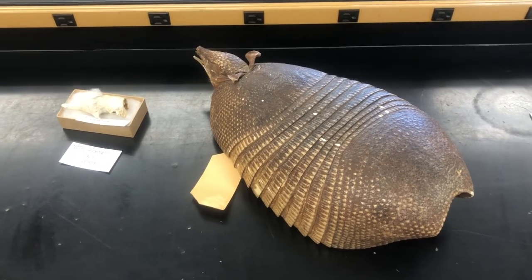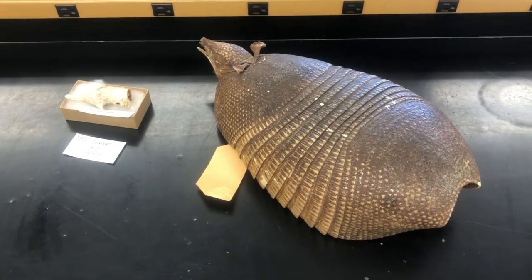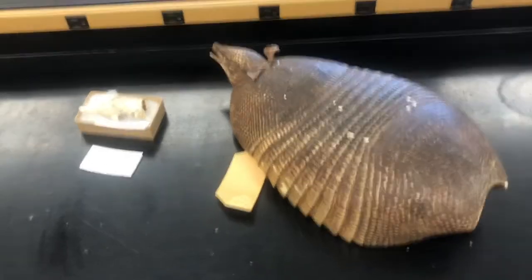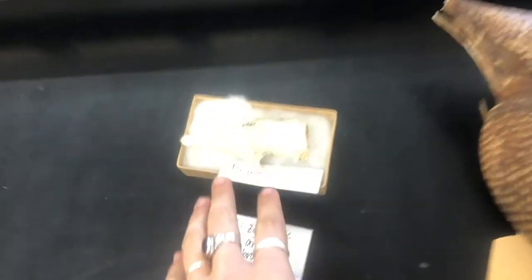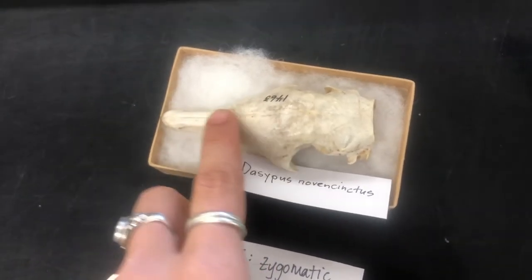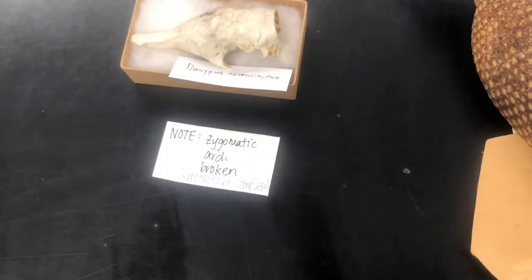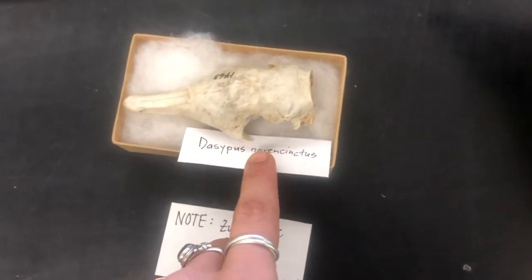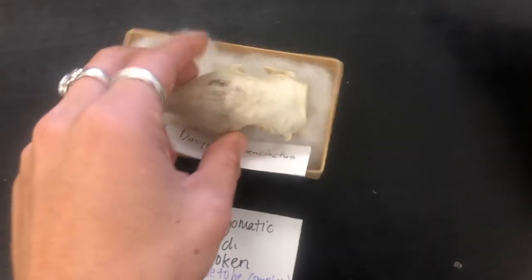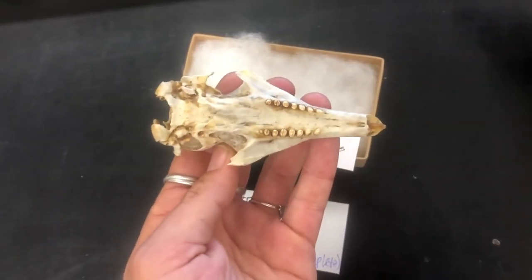And the last family in Xenarthra is our Dasypodidae family. So this is our armadillo family. We have our Dasypus skin and skull here. So important characteristics of the skull is the long elongated rostrum. Other things to note about our skeleton is that the zygomatic arch is supposed to be complete. It's just broken on this skull, and then you can see a close-up of the back.